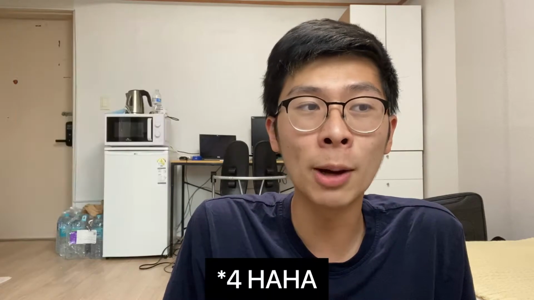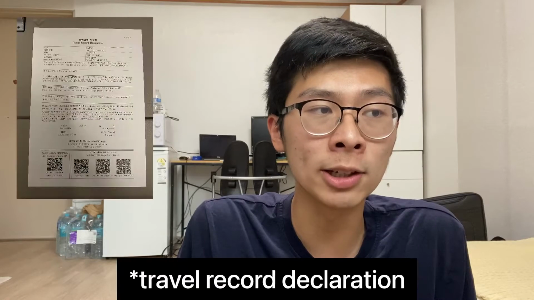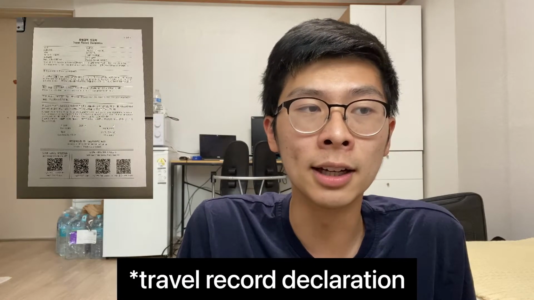Before you even arrive at Incheon Airport, you want to make sure that you have 4 papers filled out. These papers are given to you by the flight attendant on your flight. The 4 pieces of paper are the arrival card, the traveler record declaration, the traveler declaration form, and the health declaration form. Of these, I would say the traveler declaration form and the health declaration form are the most important, so it's the white and yellow paper.